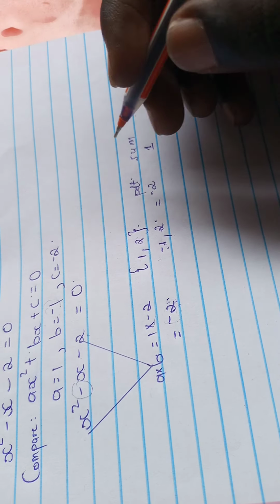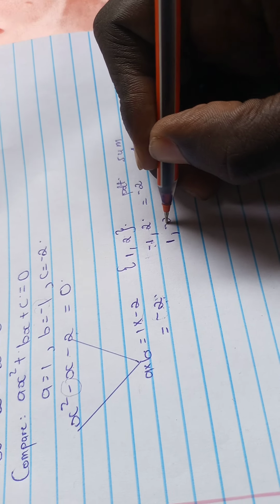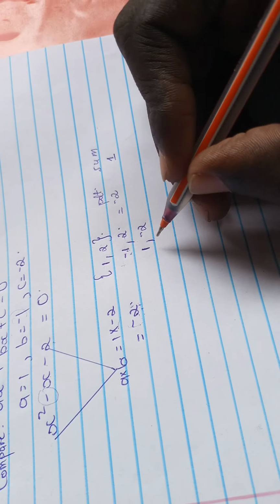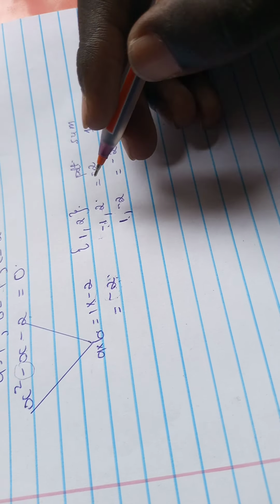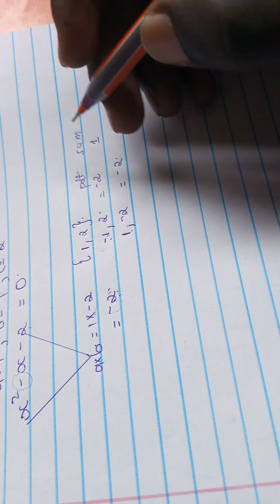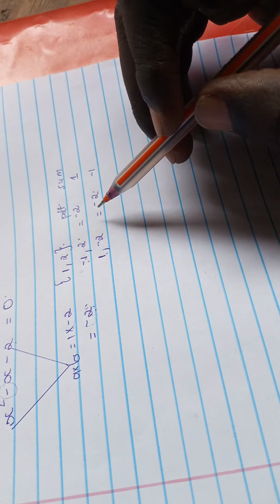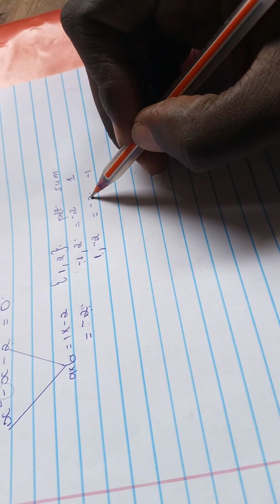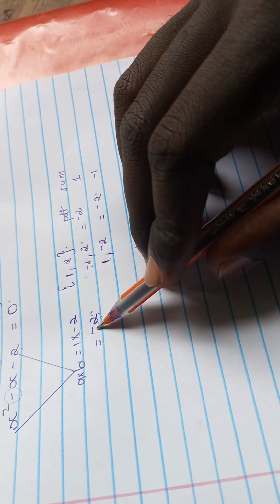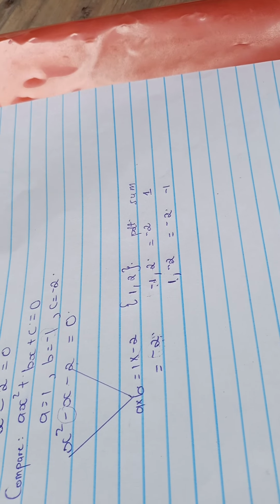So let us try what if we make the 1 positive and the 2 negative. If we multiply 1 times negative 2, it gives us negative 2. And if we add 1 plus negative 2, it gives us negative 1. So this satisfies all the conditions. If we multiply, it gives negative 2, and if we add, it gives our b, which is negative 1.